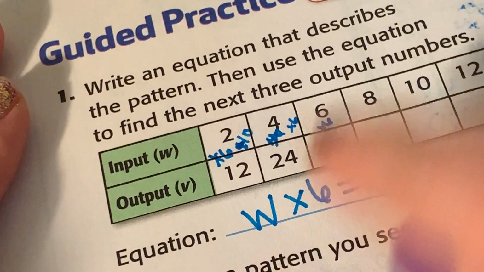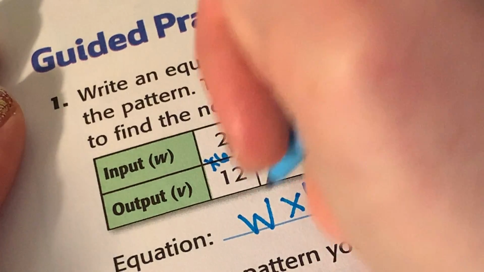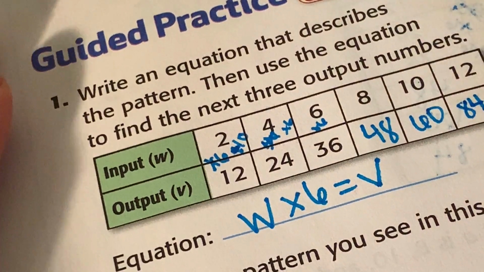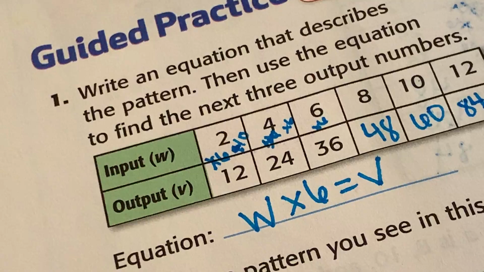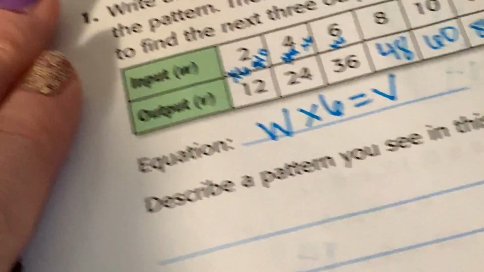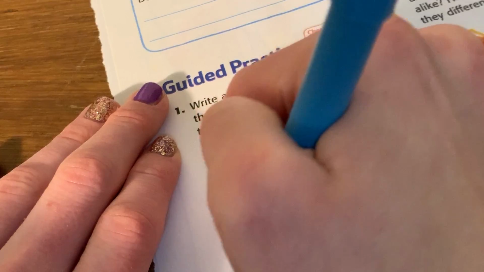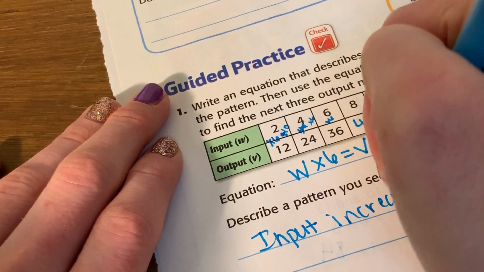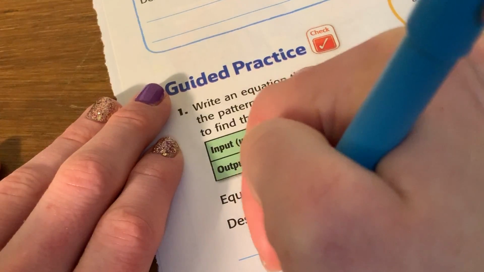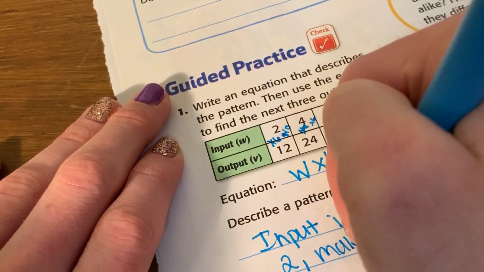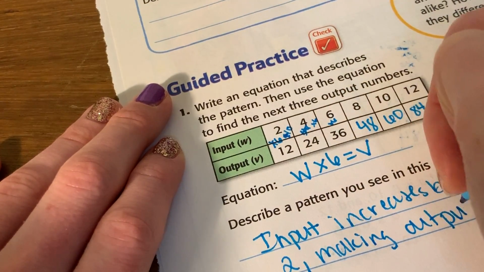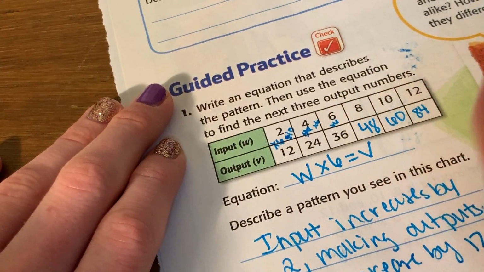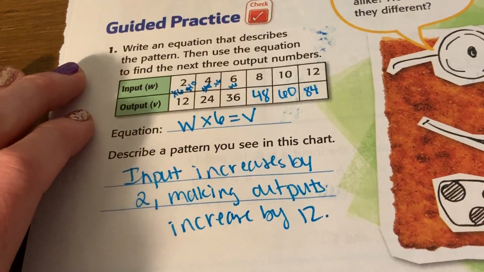So 8 times 6 gives me 48. 10 times 6 gives me 60. 12 times 6 gives me 84. So what's another pattern that I see in this chart? Well, I could say a lot of things actually, but one thing that I notice is that the input increases by 2, making the outputs increase by 12. All right, so that's what I noticed when I looked at it.